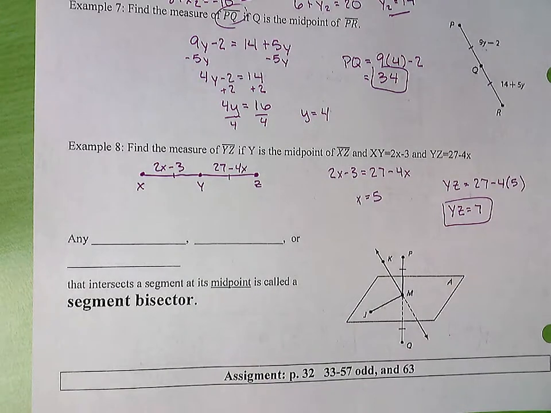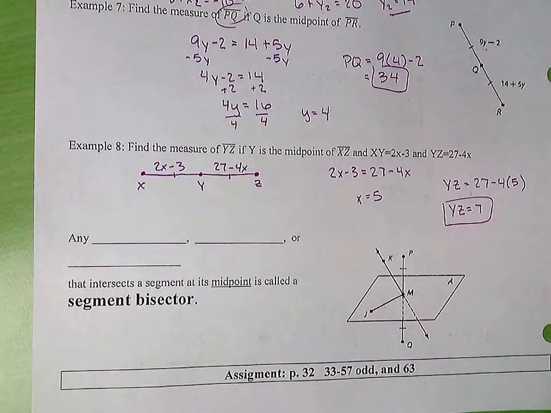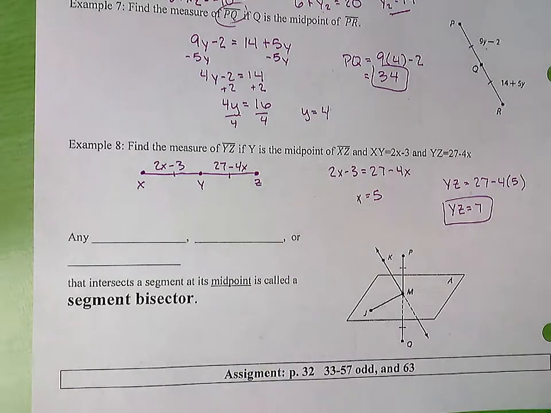Could I have plugged in 5 for 2x minus 3? Yes. When you're working with a midpoint, you can plug your x value into either because they're going to be the same measure. So if you thought it's going to be easier to calculate this than this for some reason, you can plug it into that one too and you should get the same answer since they are equal. Questions on example 8? Questions so far at all? Anything you need me to go back to?